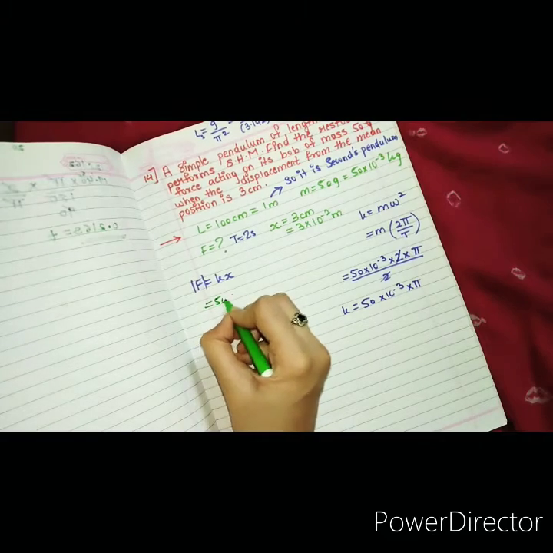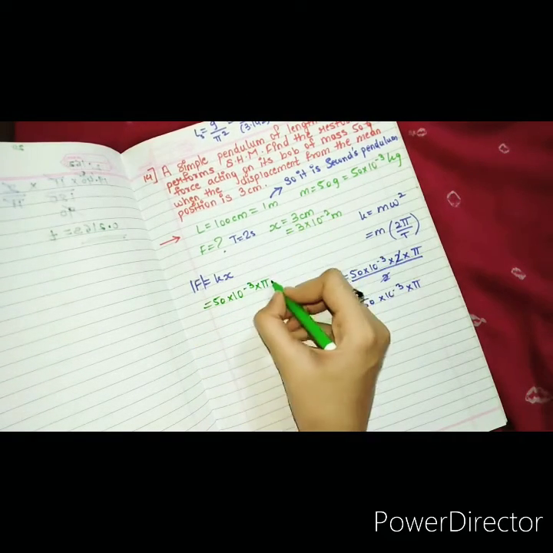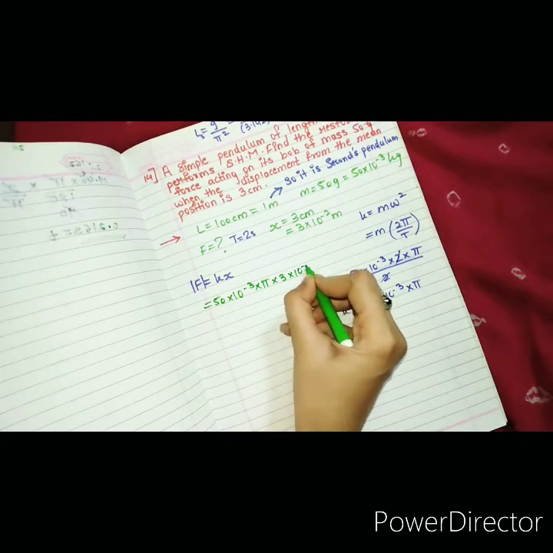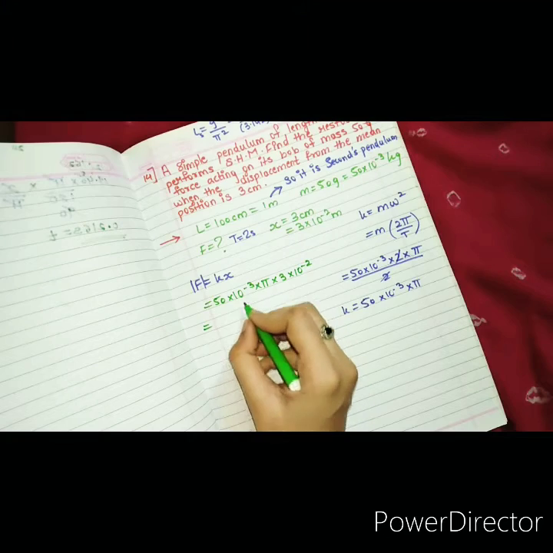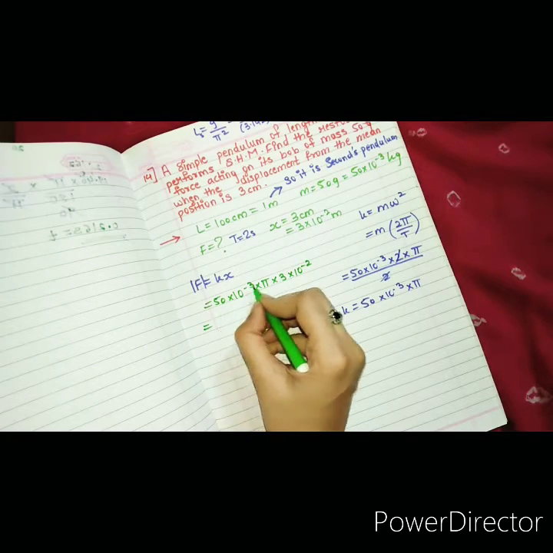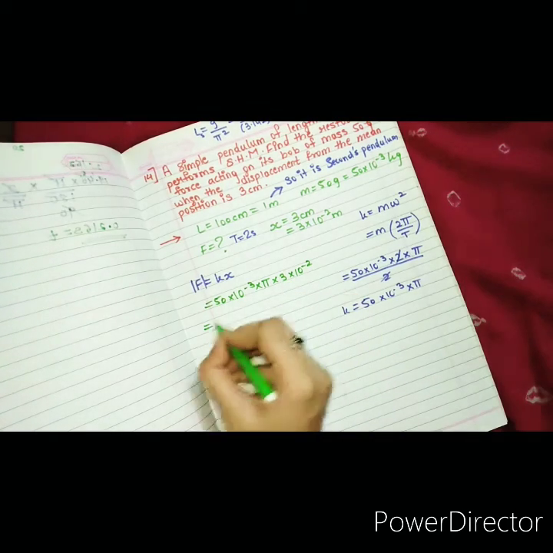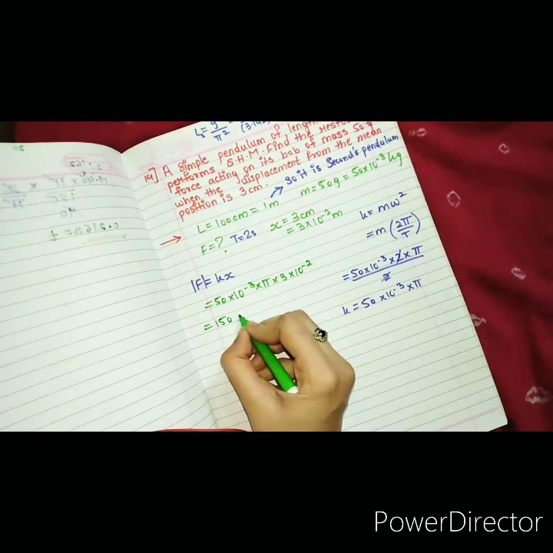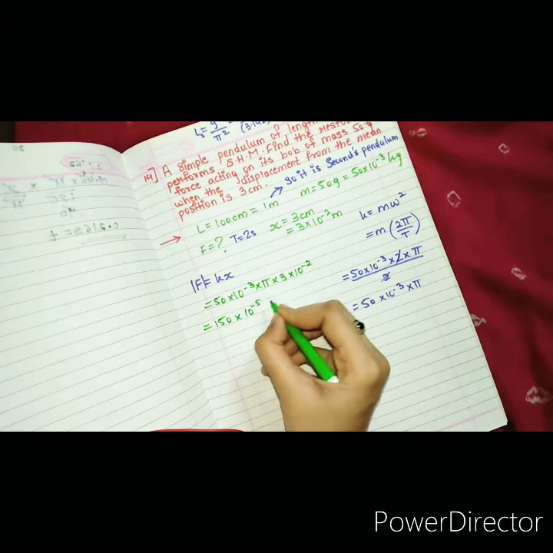K is 50 into 10 raised to minus 3 into pi, and what is x? It is 3 into 10 raised to minus 2. Now let's do the multiplication part. 5 3s are 15, so it becomes 150 into 10 raised to minus 3, 10 raised to minus 2, it is nothing but 10 raised to minus 5.